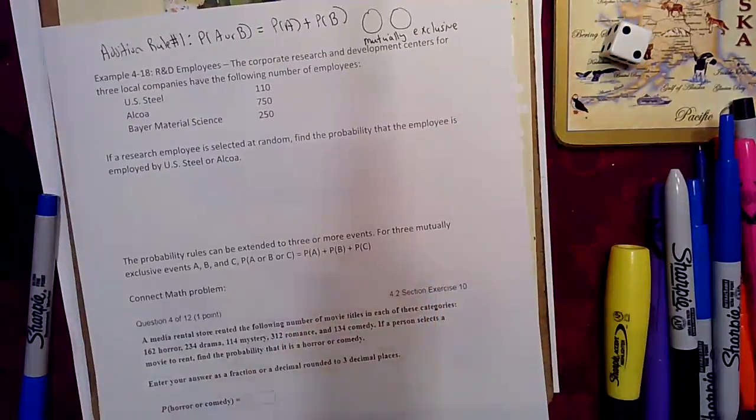And these two examples on this page are going to be examples demonstrating that mutually exclusive. So when I show my work for it, I will use the definition to support that.